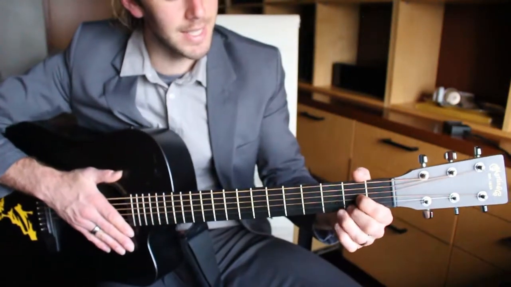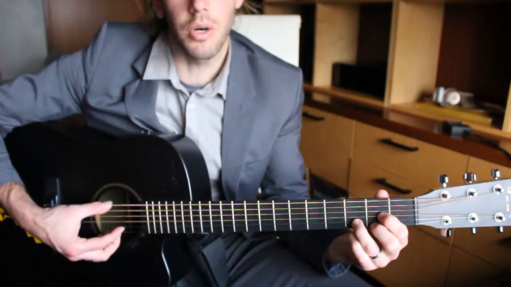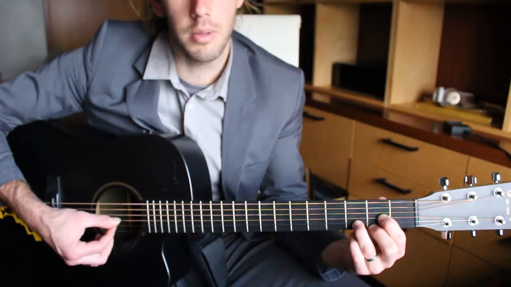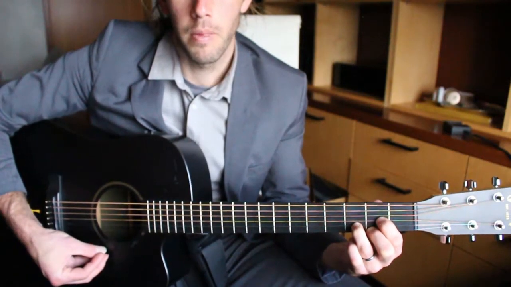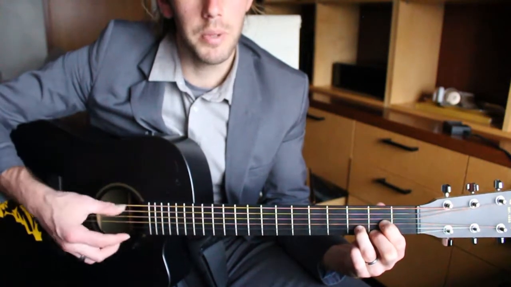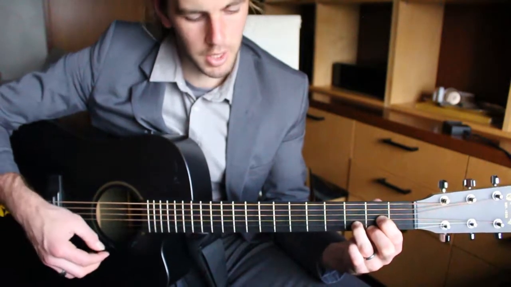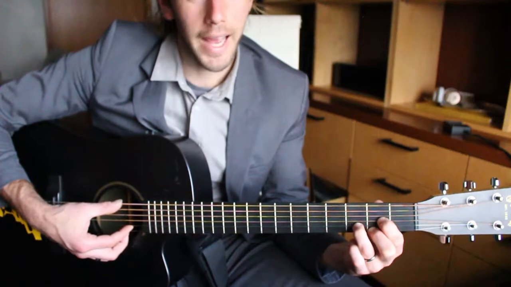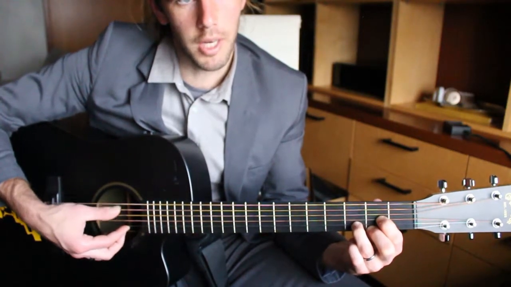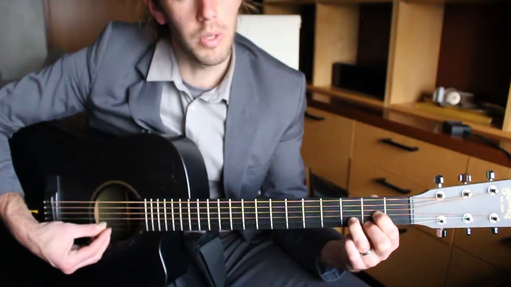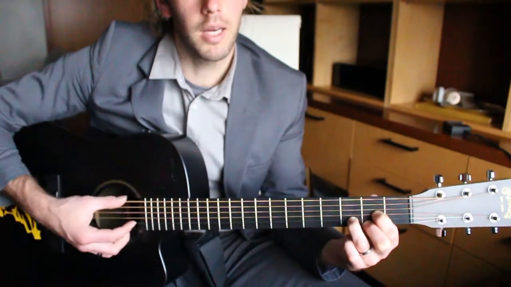So the next one is D, which is 0, 0, 0, 2, 3, 2. Very simple chord. And for this, we try not to play that top string. And that's D major, okay? So again, I should say X, meaning don't play the top string. Then 0, 0, 2, 3, 2. Okay?